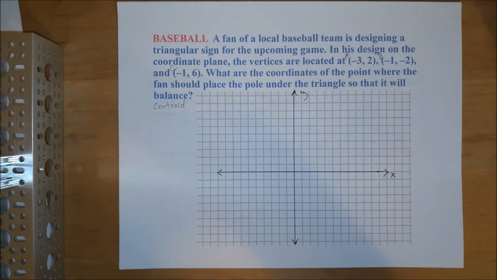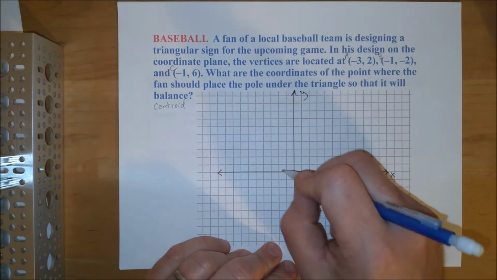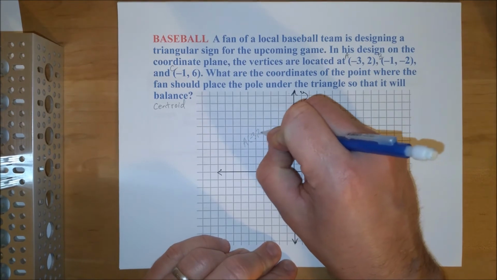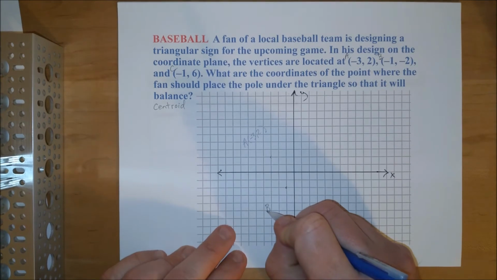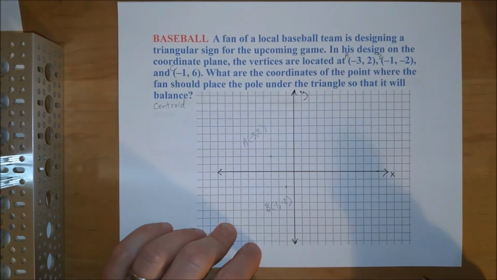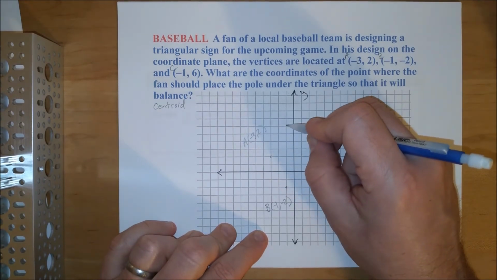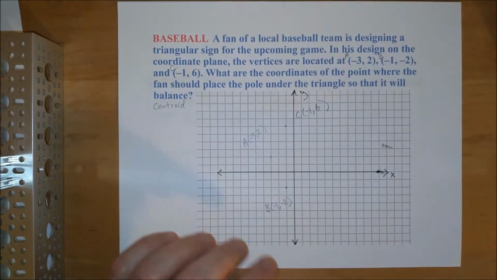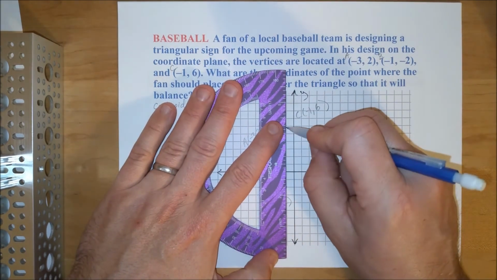So we're going to draw the medians in this triangle in order to see where they converge. That'll be our centroid. Let's plot these points. A is at (-3, 2), and B is at (-1, -2), so B is down here. And C is at (-1, 6), so -1, 1, 2, 3, 4, 5, 6. Okay, and let's just go ahead and connect those lines.